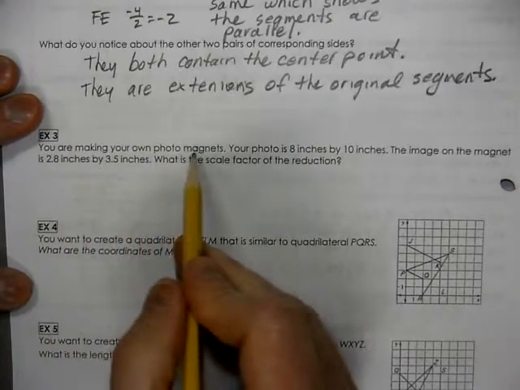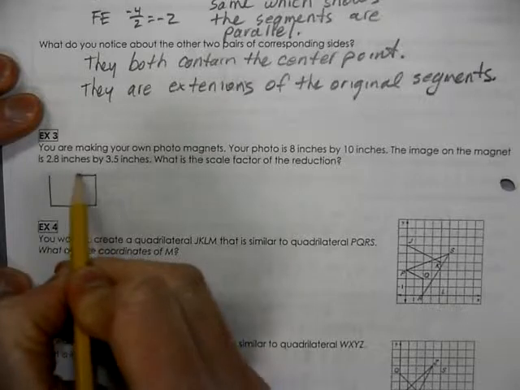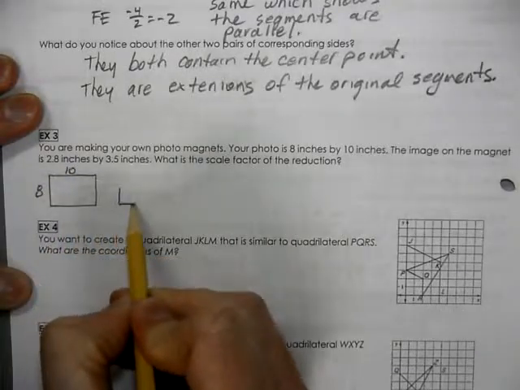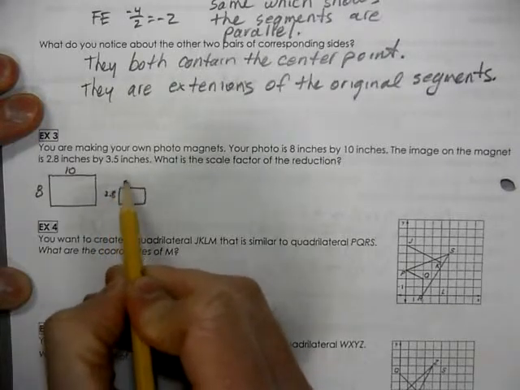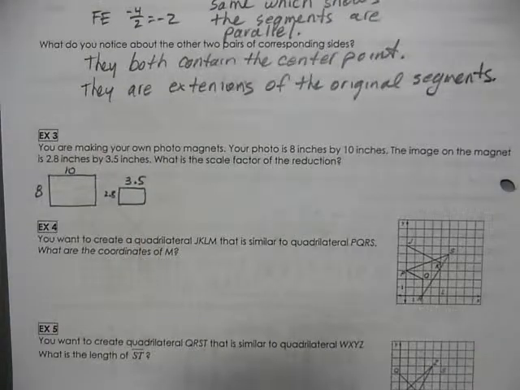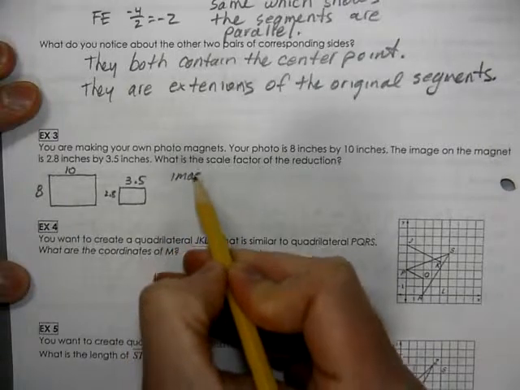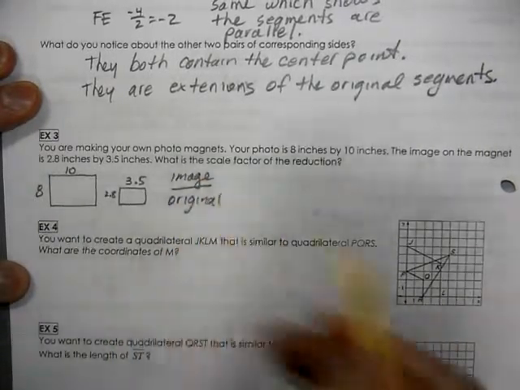You are making your own photo. You're going to have the original, which is 8 by 10. You're going to have the image, which is 2.8 by 3.5. What is the scale factor? When we calculate scale factor, we do image over original.